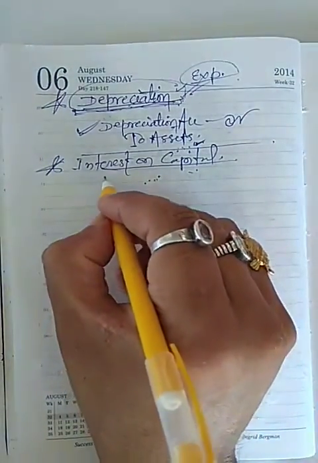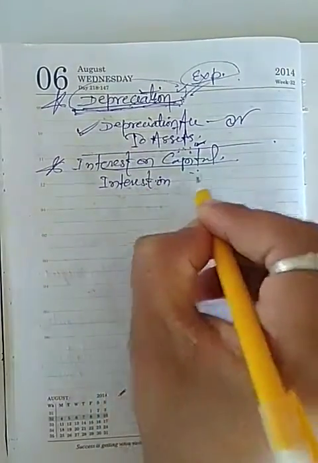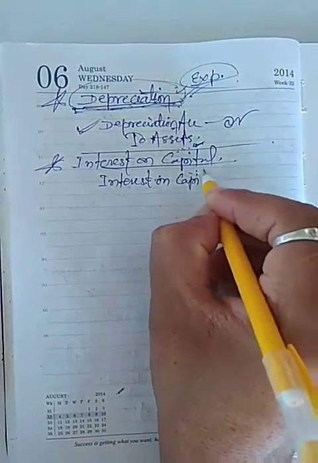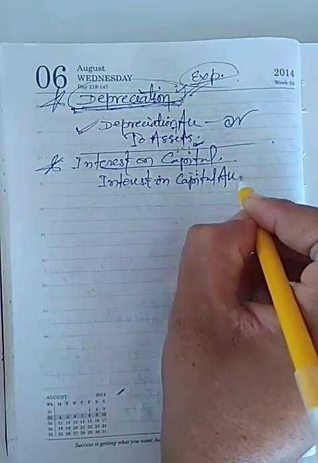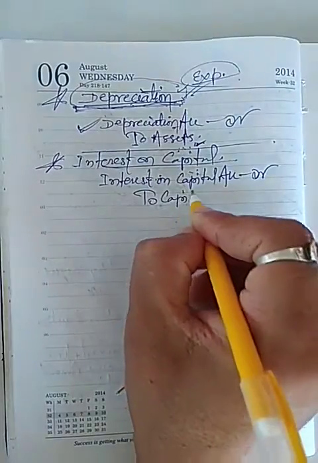Then the journal entry will be interest on capital account Dr to capital account.